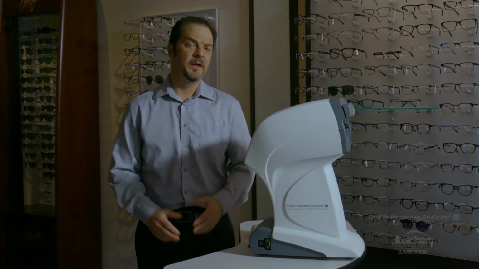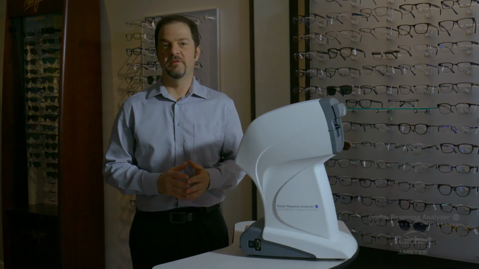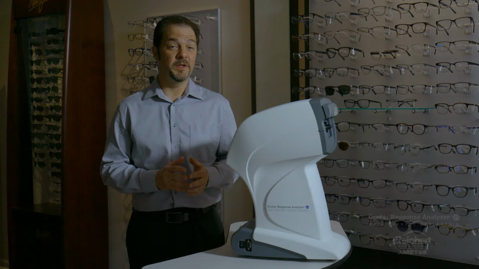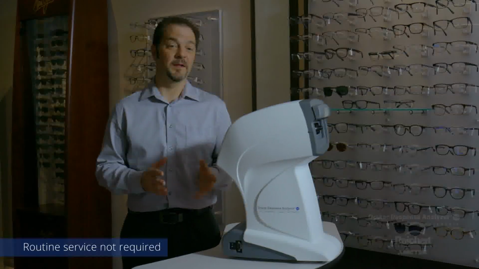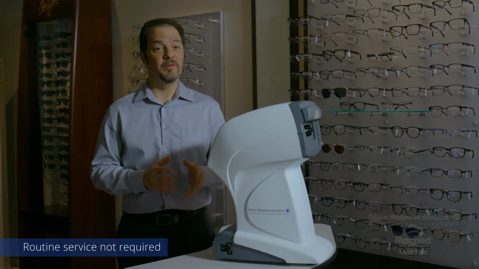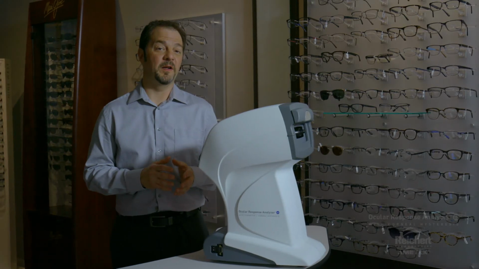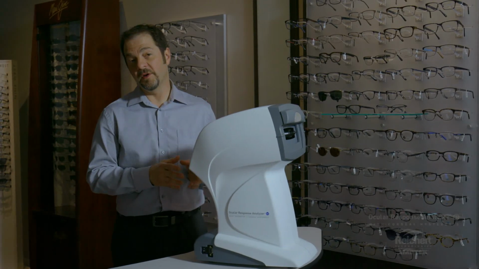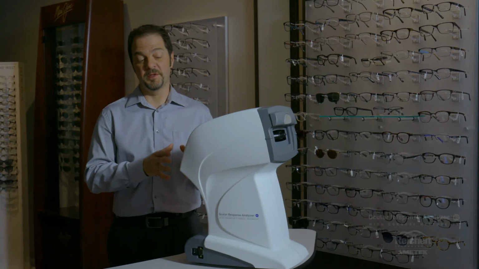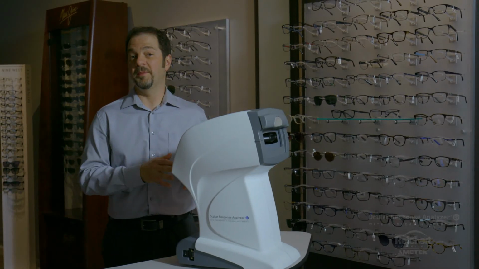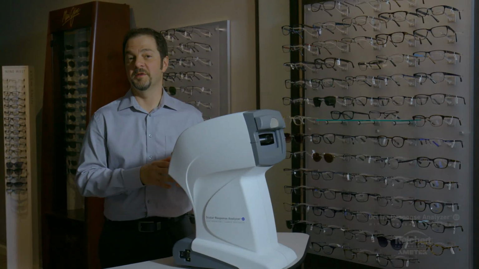Users often ask, does the ocular response analyzer require routine calibration or routine service? And the answer is no, not unless something goes wrong. However, the instrument does require routine cleaning. And as a matter of fact, every 30 days, a reminder will pop up on the screen saying, hey, you should clean some optical surfaces and the air tube on this instrument.